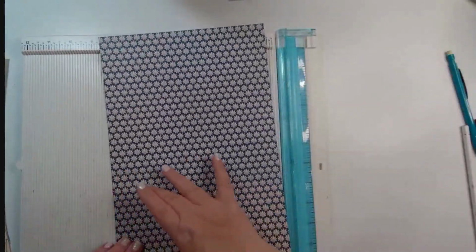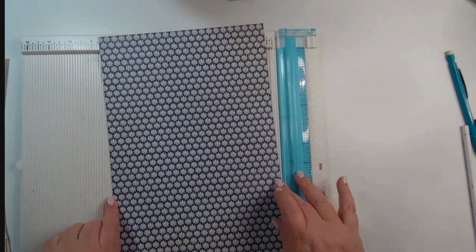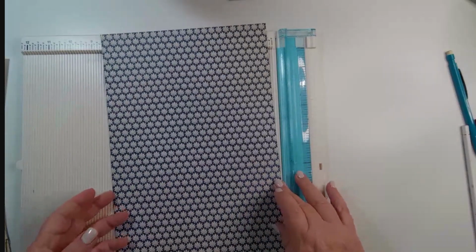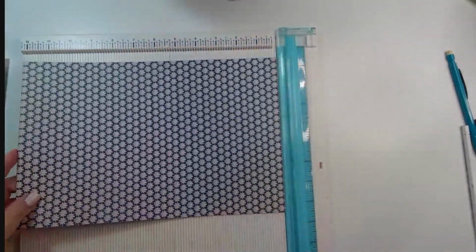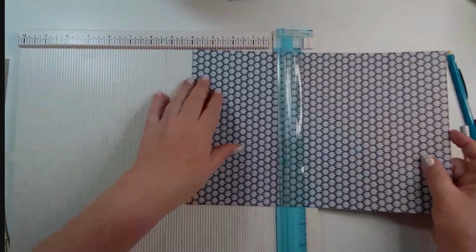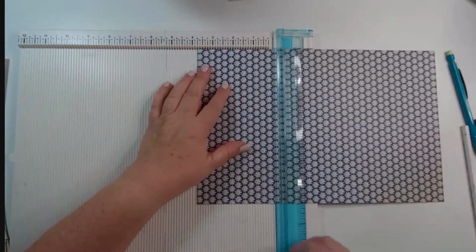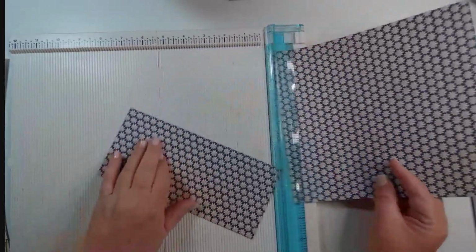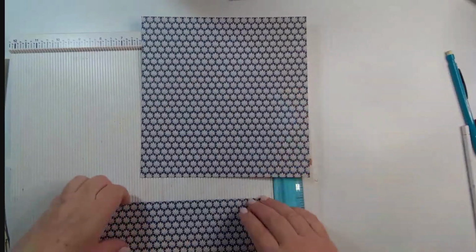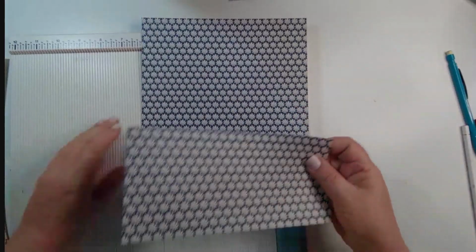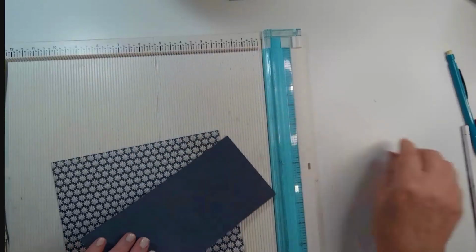And this one on the bottom, now I can cut from corner to corner. E11-4 is 8 inches by 3 3/4. So I'm going to turn it around and cut it here at 3 3/4. Okay, so this is E11-4, which is 8 by 3 3/4.